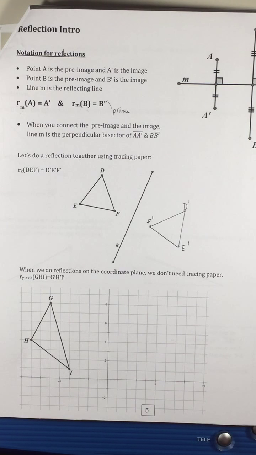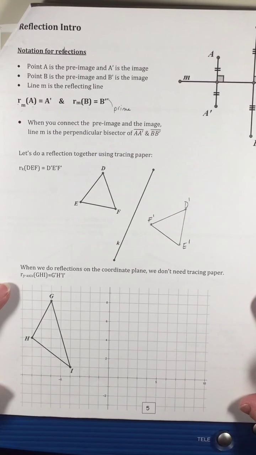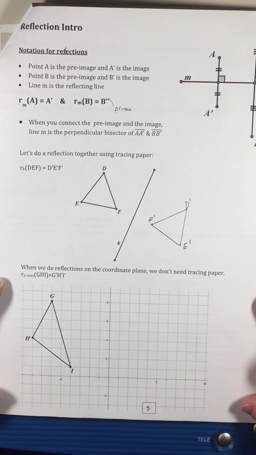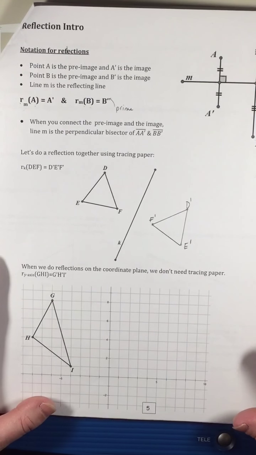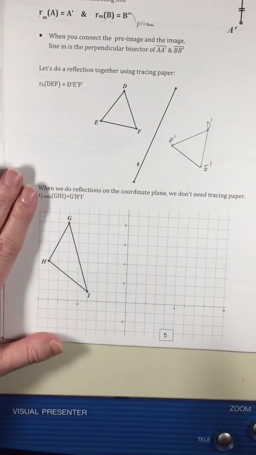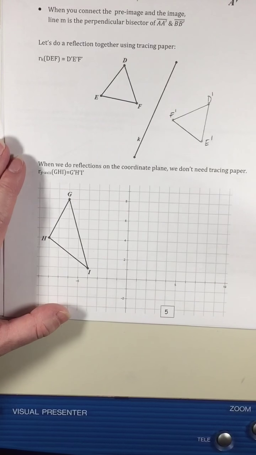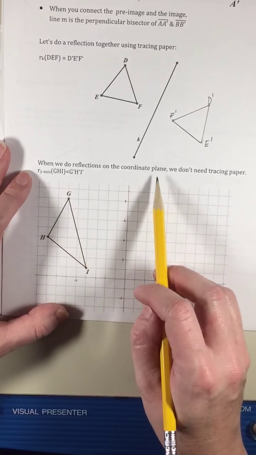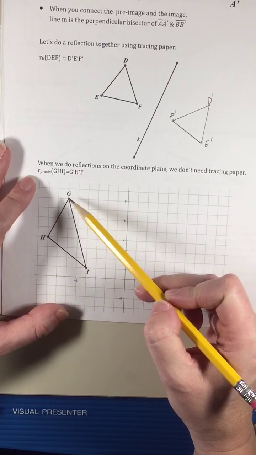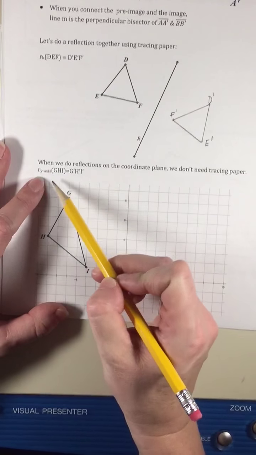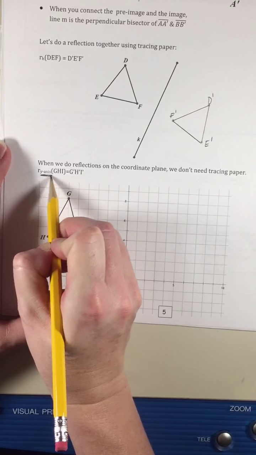All right. So for the first part, you guys are going to practice just using tracing paper. We're now going to go through and do reflections on the coordinate plane, which are really nice because you don't have to use tracing paper. You can if you want, but you don't have to. It's way neater if we don't. Okay, so I'm going to scoot this up here. As I said, when we do reflections on the coordinate plane, we don't need tracing paper. So we're going to reflect triangle GHI over the y-axis.